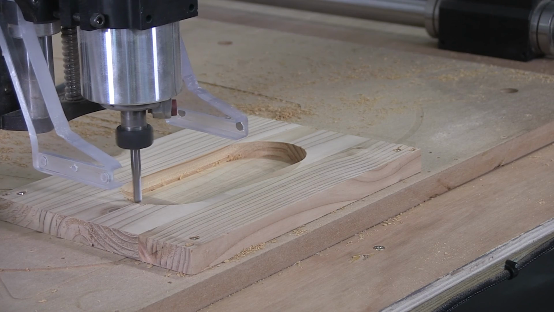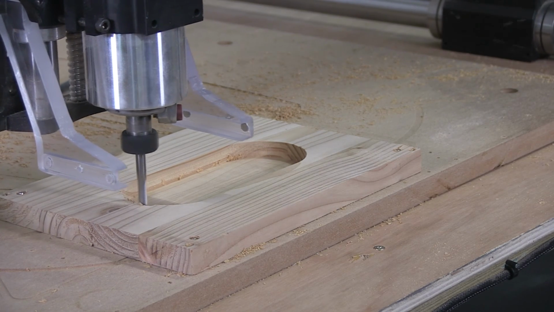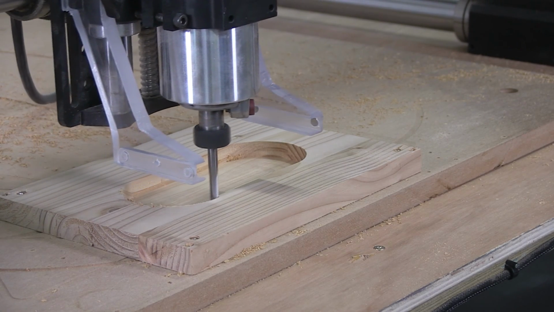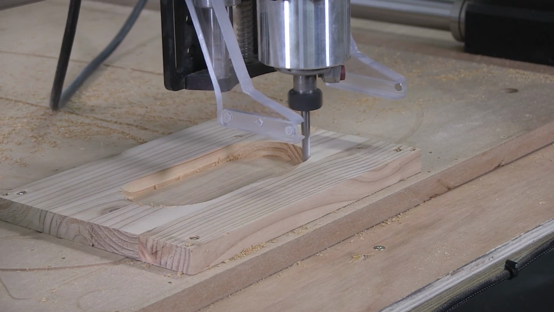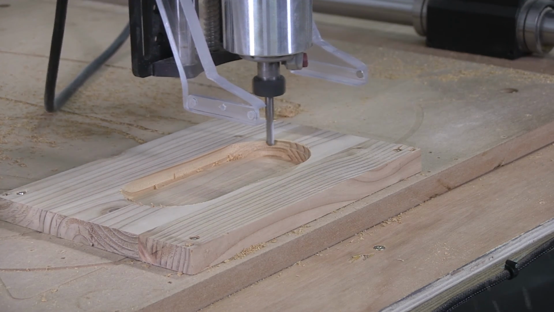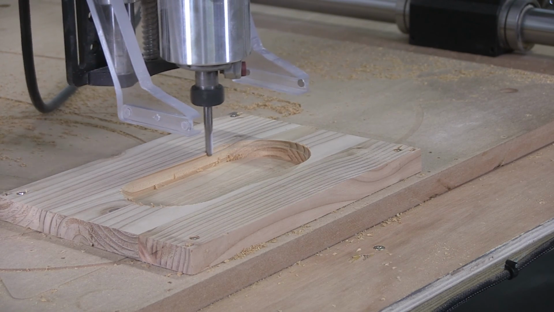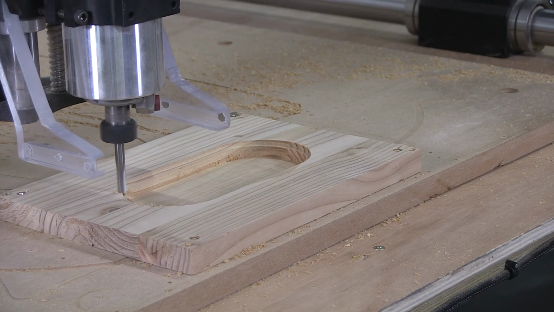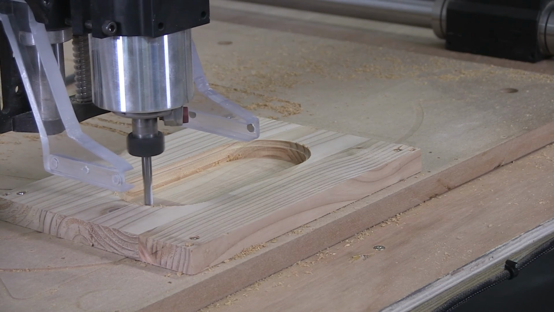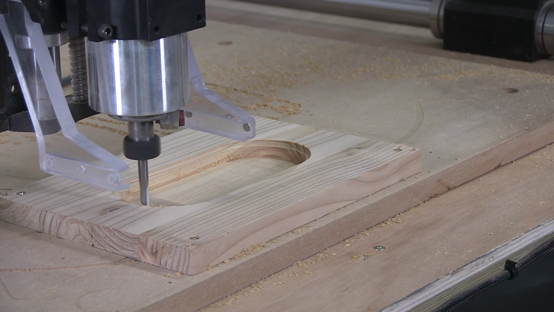Now I've left the dust shoe off this so you can see it. So here it's ramping in, and then it's just taking that first cut off. Now you'll see straight away on that first cut whether it's looking okay. All that you need to make sure is that you get the depth correct.